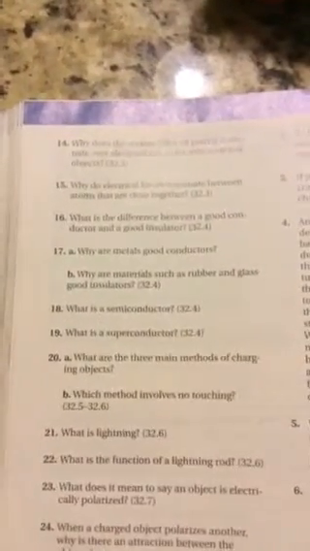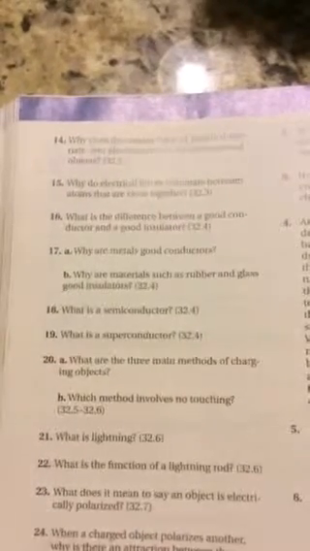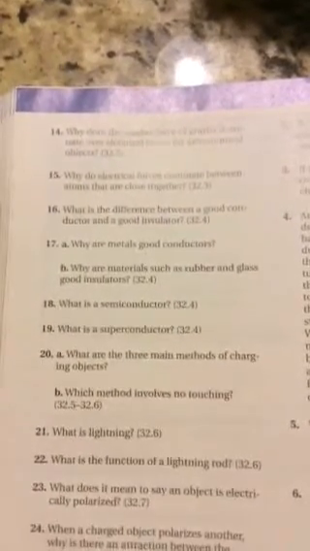Alright, number 15. Why do electrical forces dominate with atoms? Well, atoms, number one, are very close together. That helps. They're very close together, and they're charged up. You're talking about electrons and protons interacting with one another.